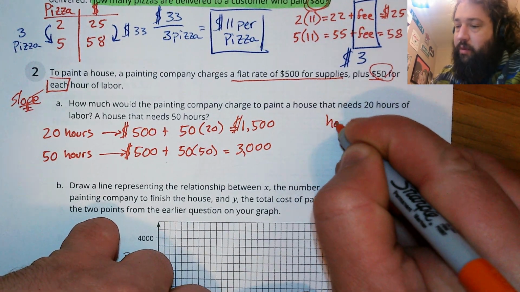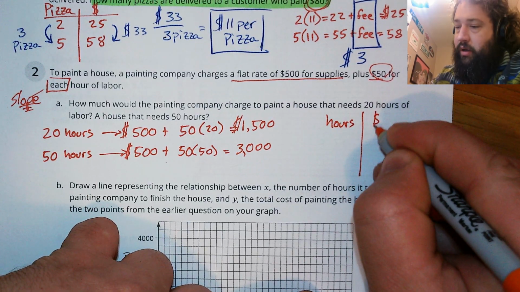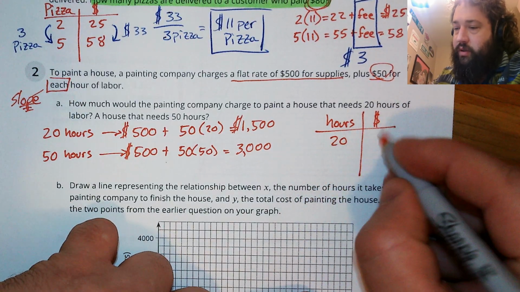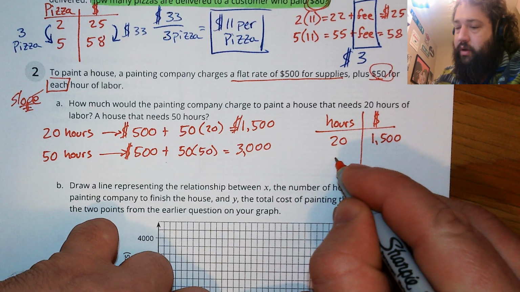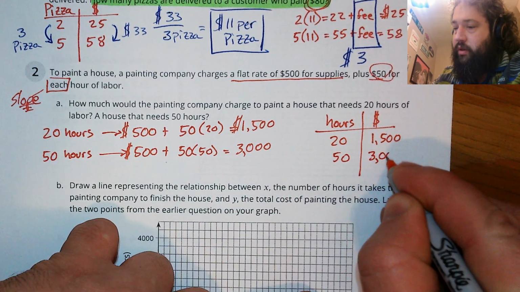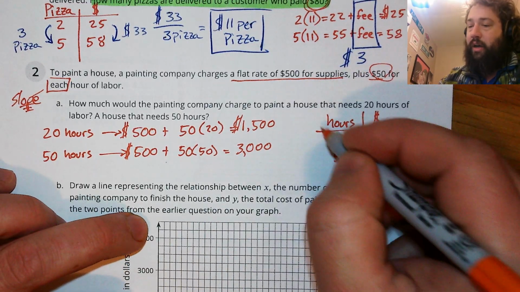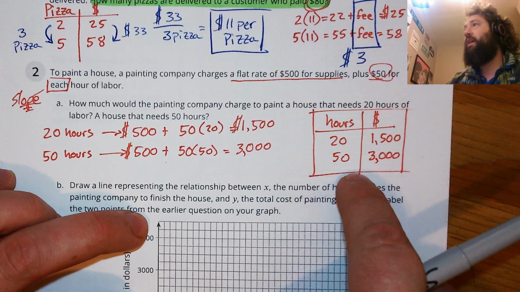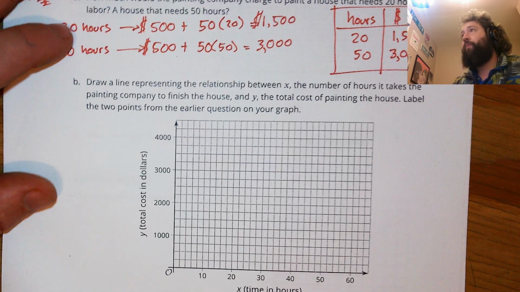If I want to track my hours and my money, I could put 20 hours and my money, 1,500, and 50 hours and my money, 3,000, over there.